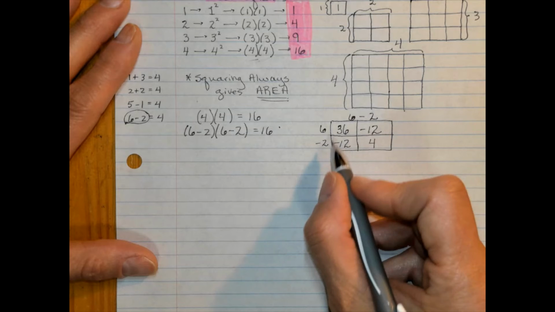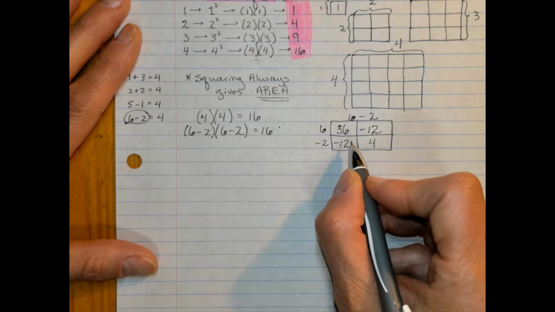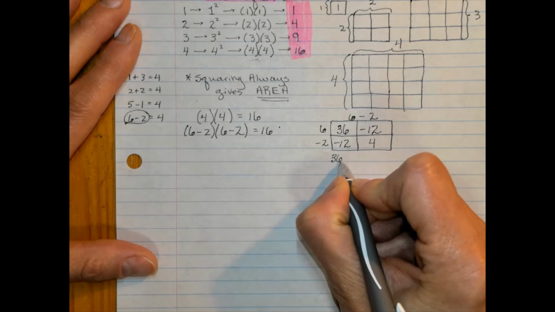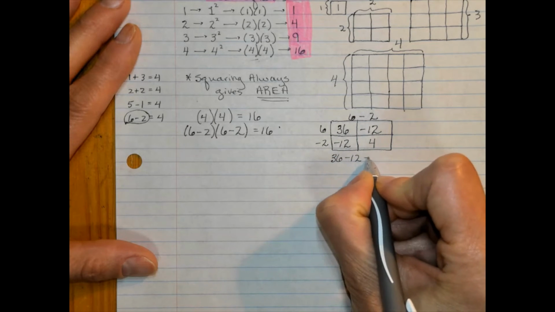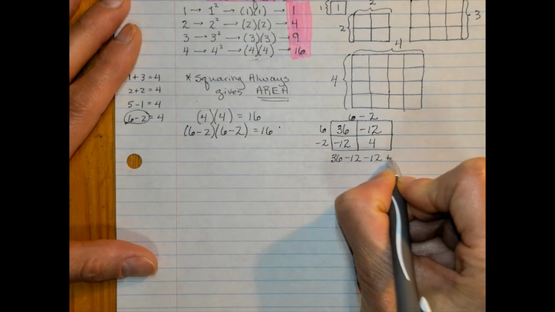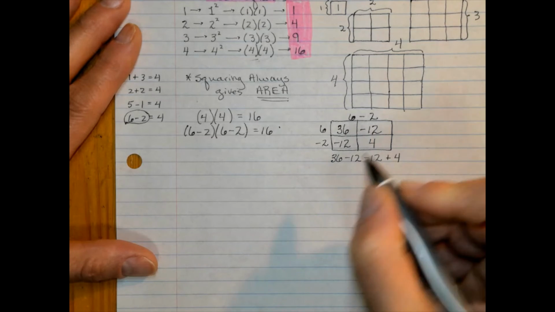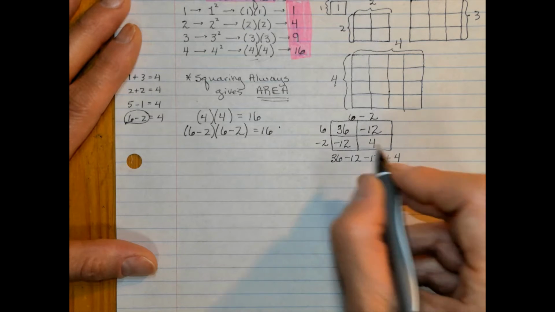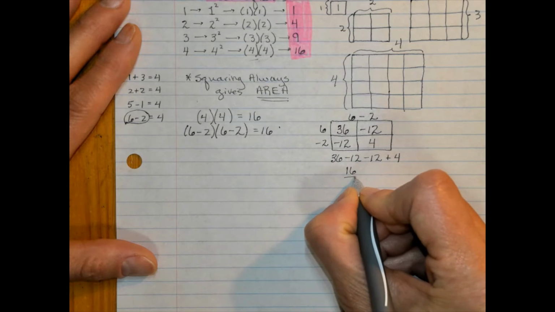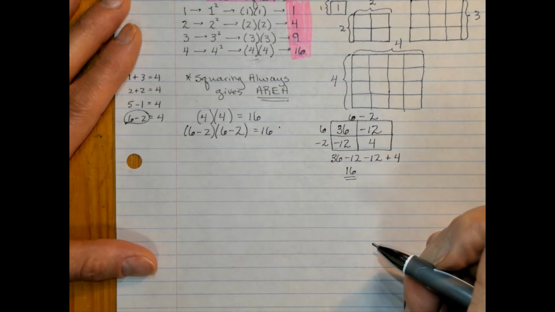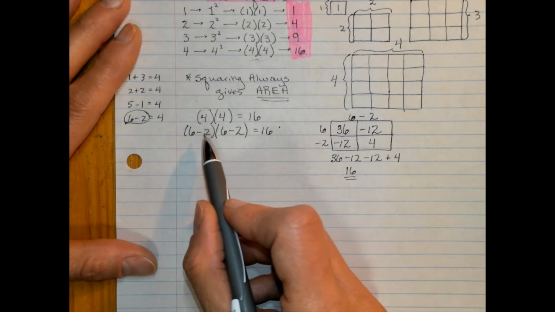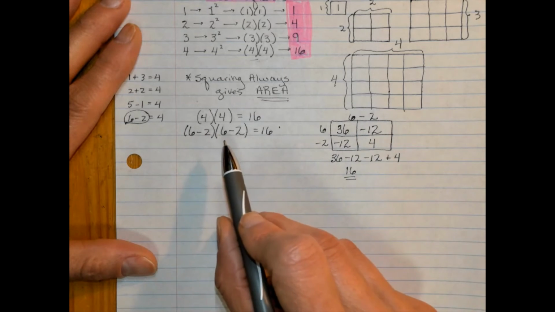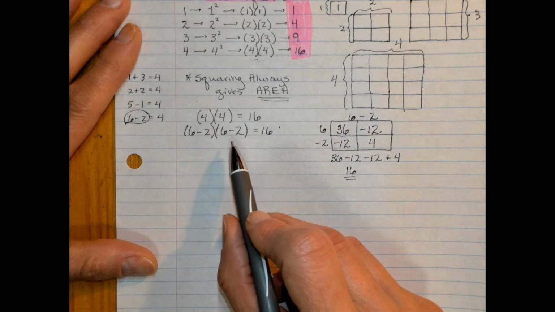So if I add up all my areas, that is going to be the same as 36 minus 12 minus 12 plus 4. And if you put this in your calculator or you work it out doing mental math, you get 16. So I get the same exact answer. Okay. So we have to use this method, there's another method and I can show you that later, to find the area of something that's squared.